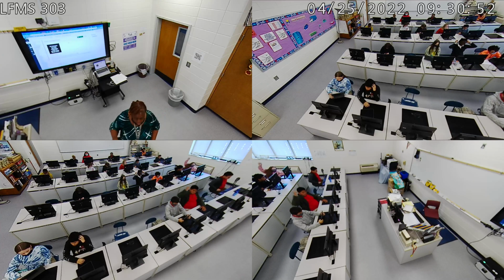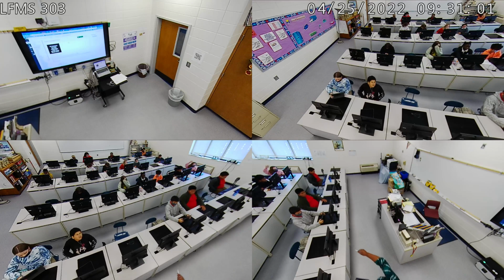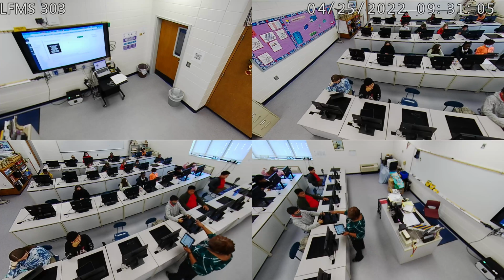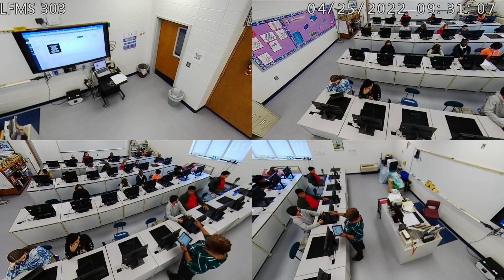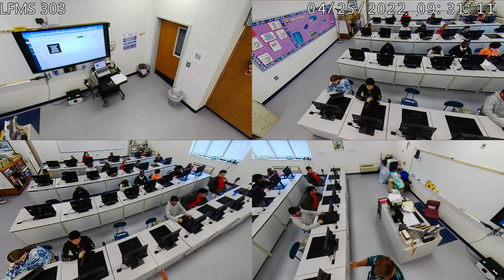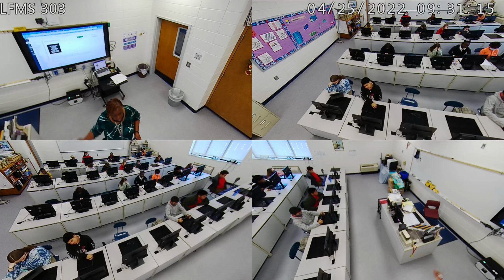What does ROM mean? ROM is not random access. What does ROM mean? Read only memory. This here holds the information. It's not temporary. With the RAM, when you cut the computer off, everything is wiped out.